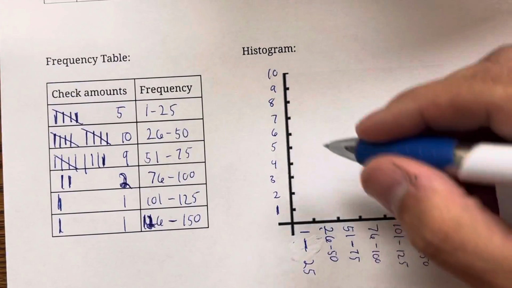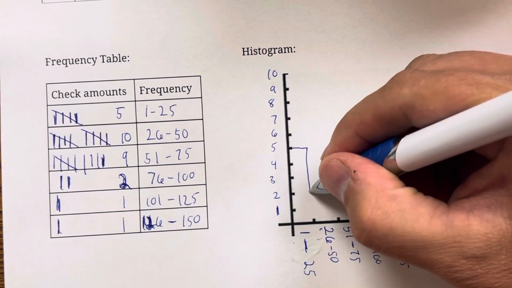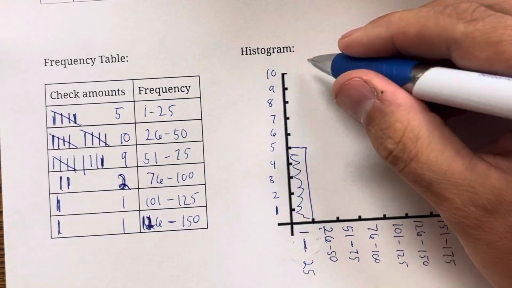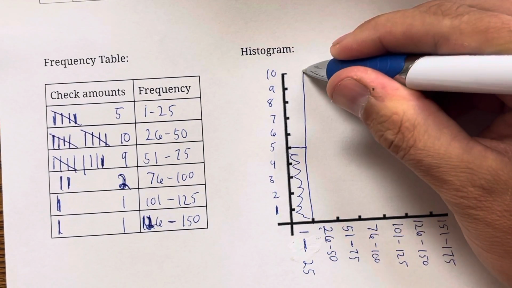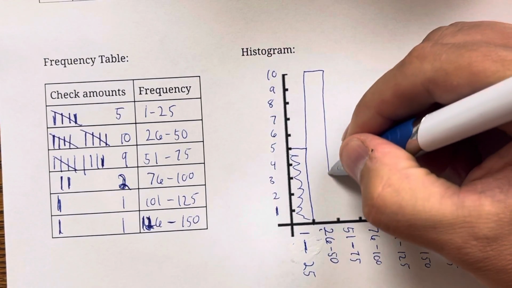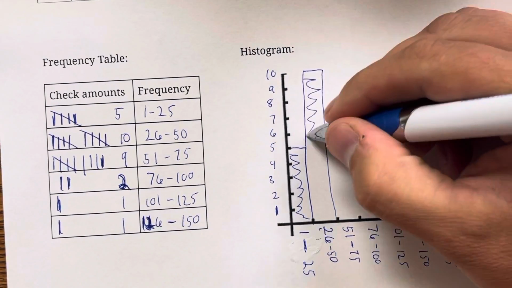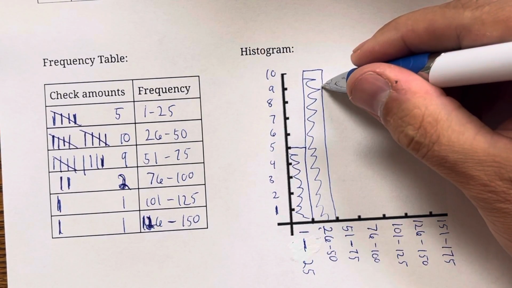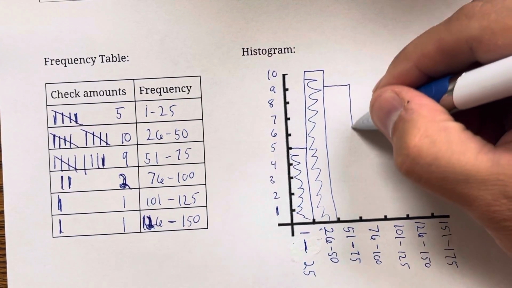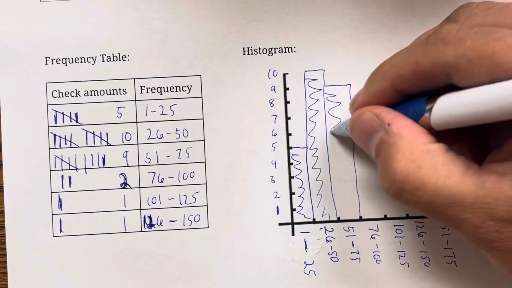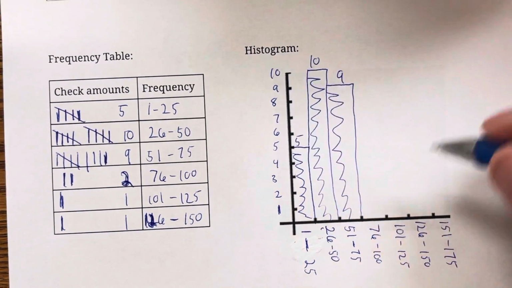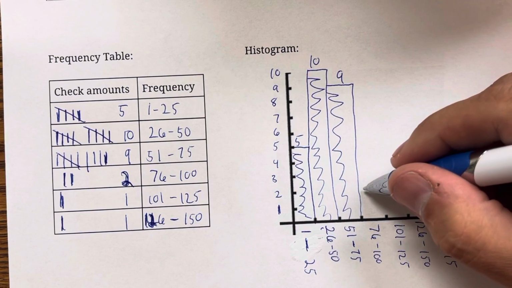All right, now we just got to fill in my bars. So between 1 to 25, we were up to 5. Let's kind of fill that in. Between 26 to 50, we were all the way up to 10. And fill that in. Between 51 and 75, we were at 9. Notice these are all right next to each other. 10, 9, 5. Between 76 and 100, we're at 2.